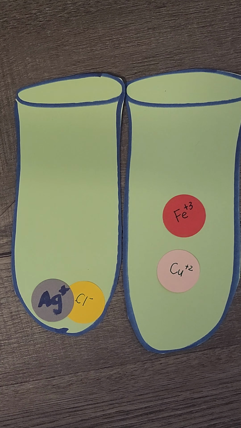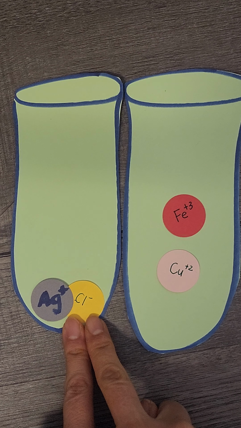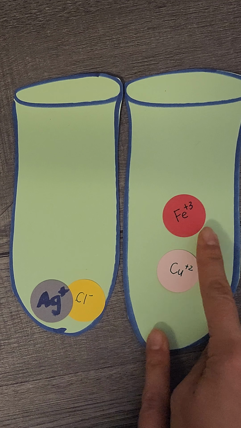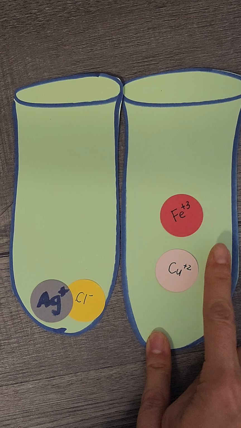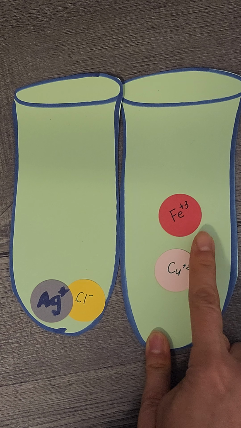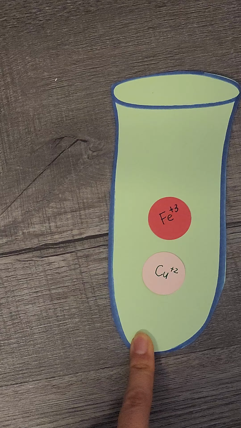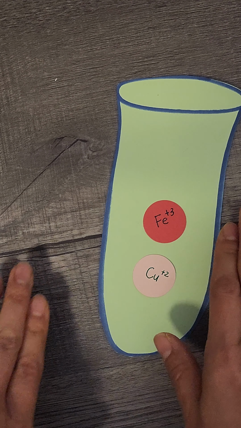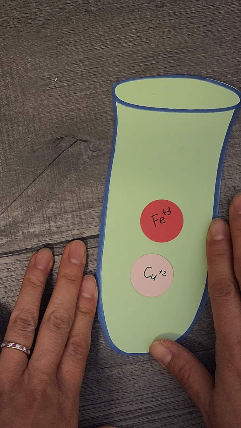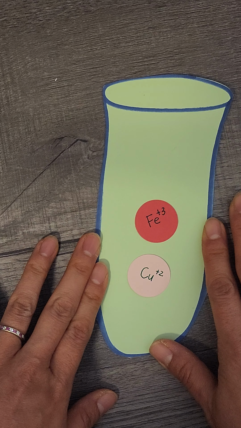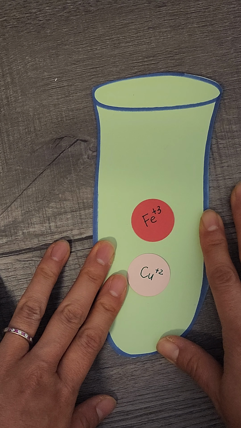In part A of the qualitative analysis, we were able to separate the silver chloride from the iron and copper, right? Now in part B we are going to work with the iron and the copper. So I'm going to put this away. Before we do anything, we do have to decrease the pH if needed.